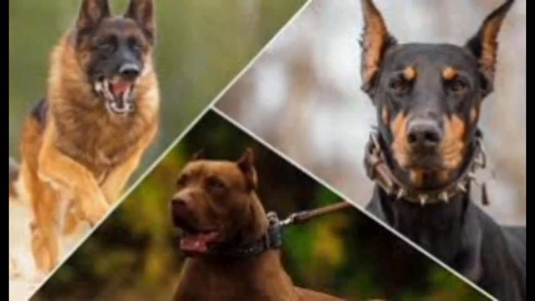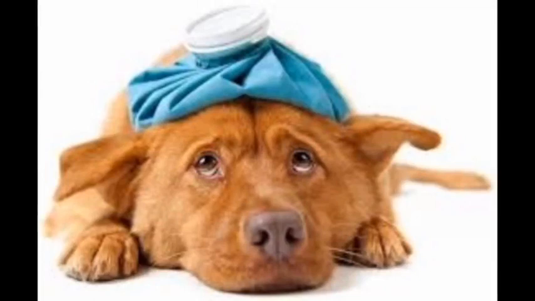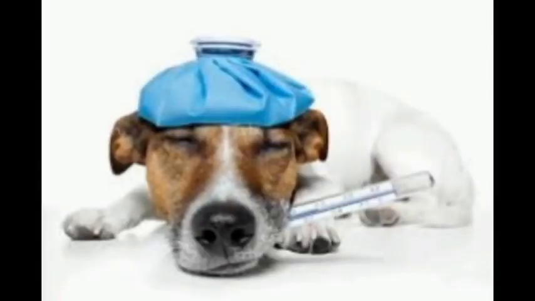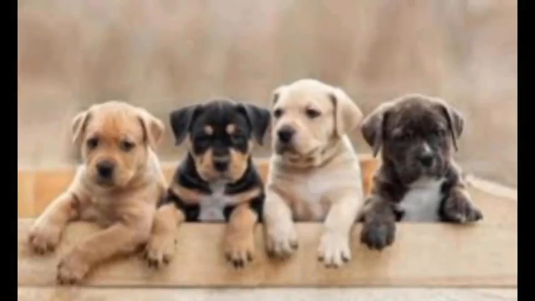Types of dog diseases include: 1. Parvo. The first disease that we deal with is parvo disease in dogs. Parvo is a viral disease that is very dangerous and deadly. Parvovirus often infects young dogs.